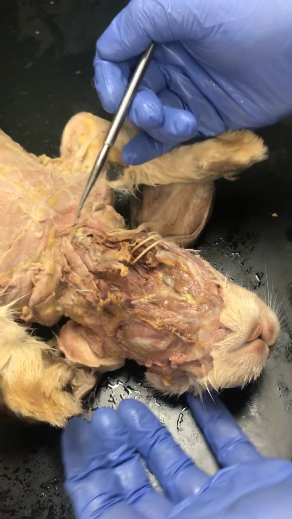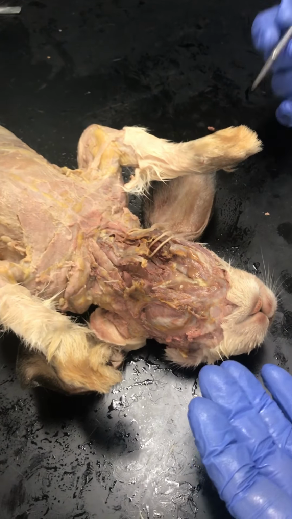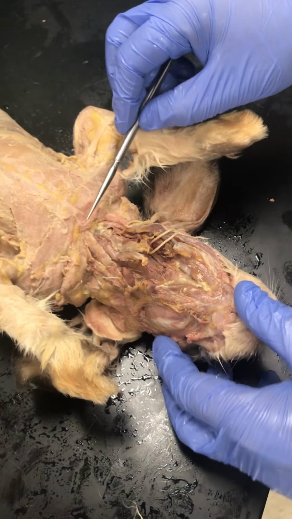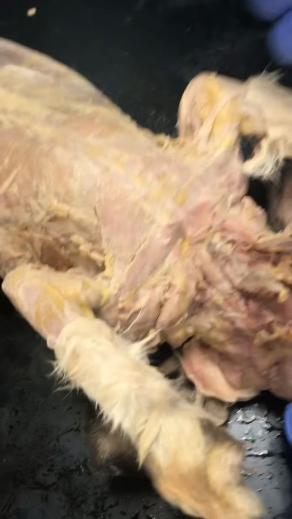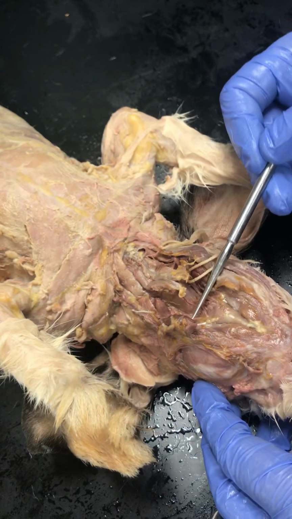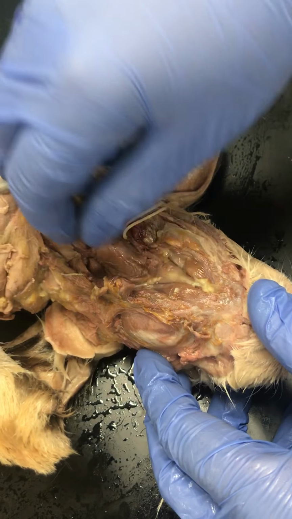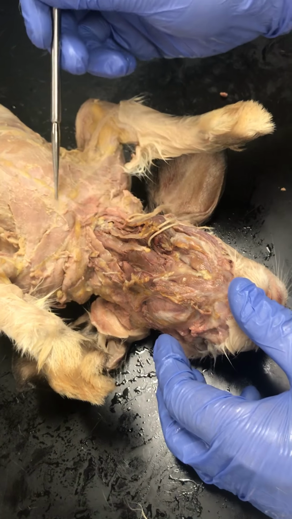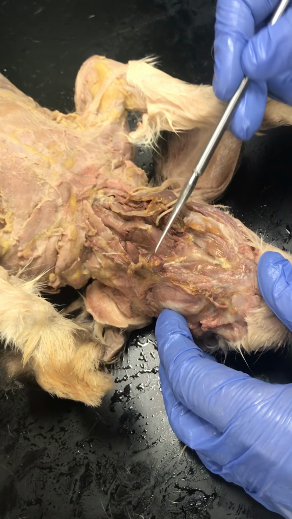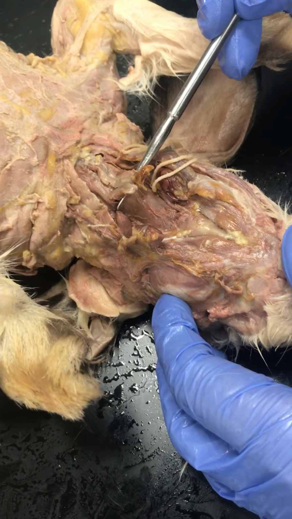And then the rest of the muscles, it's just a matter of kind of knowing some landmarks. So we have the sternum bone, and then we have our clavicles, and then we have the hyoid bone, and then we have the thyroid gland. Okay, so when we go through these muscles again: sternum, clavicle, hyoid bone, and the thyroid gland.